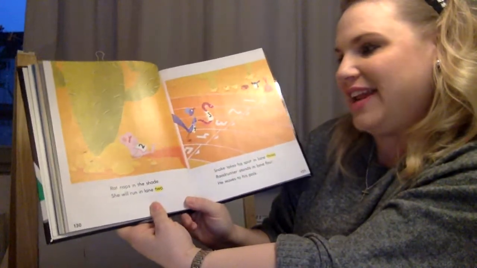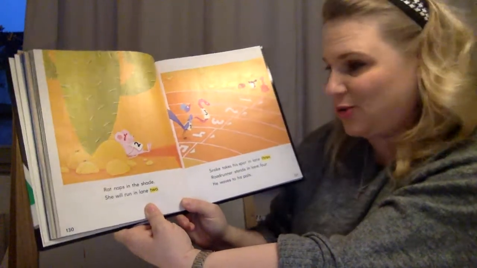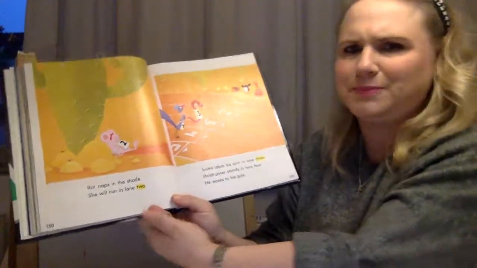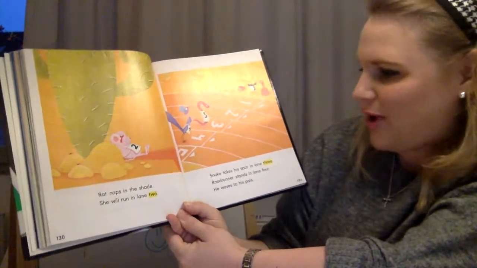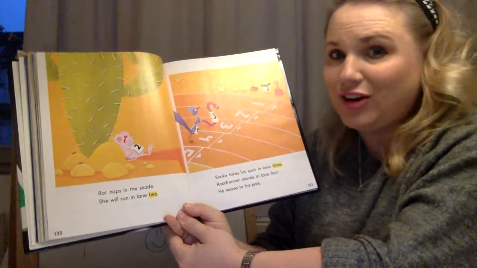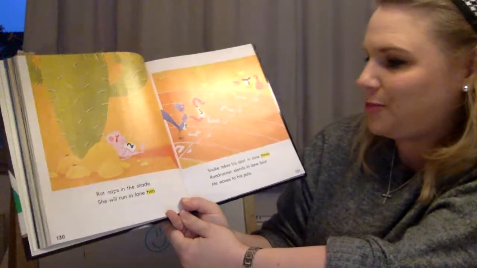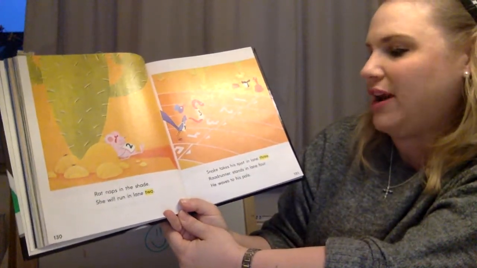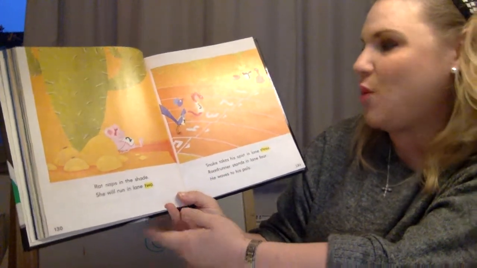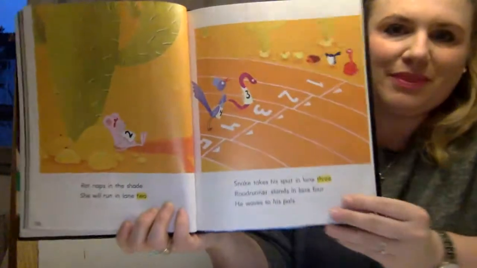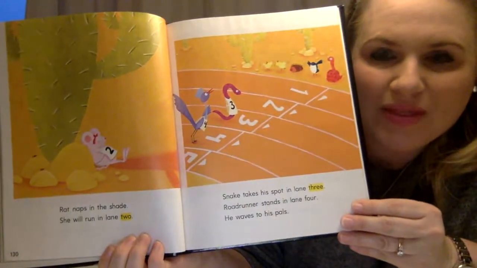Rat naps in the shade. She will run in lane 2. Rat naps in the shade. That's interesting. Okay, so maybe she's tired or lazy. I don't know. Snake takes his spot in lane 3. Roadrunner stands in lane 4. He waves to his pals. Who do you think is going to win this race?